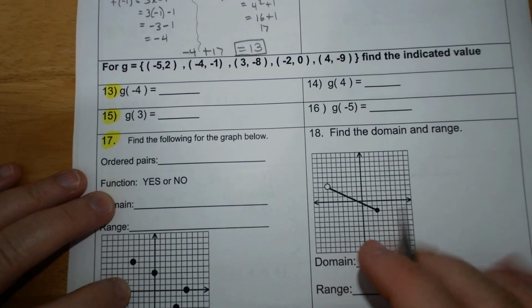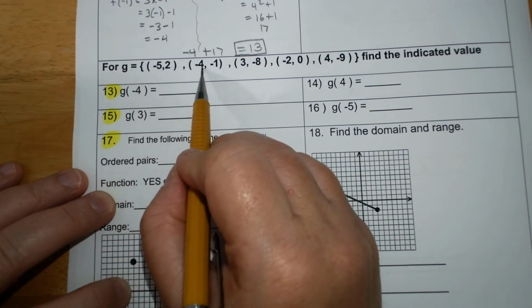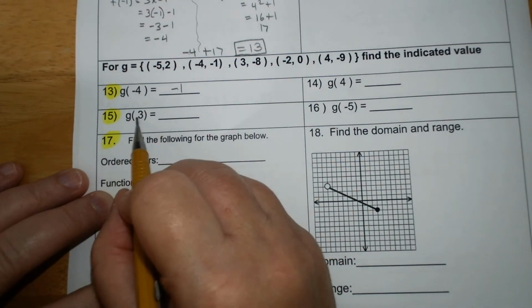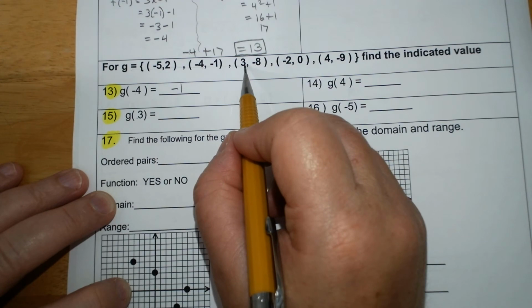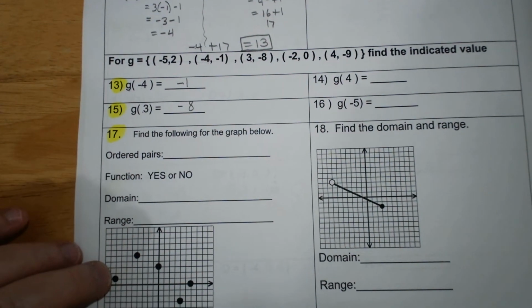Here it says find the indicated value, g of negative 4. I go through my g's. I find negative 4 as an x. This is negative 1. g of 3, I go through here. I find x is my 3. Therefore, y is my negative 8.